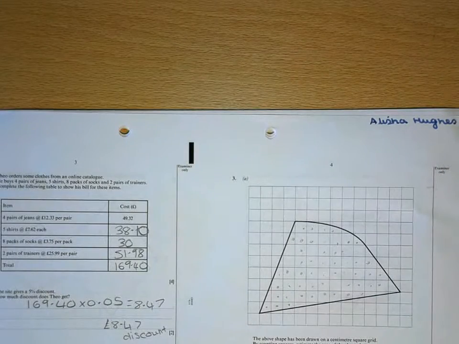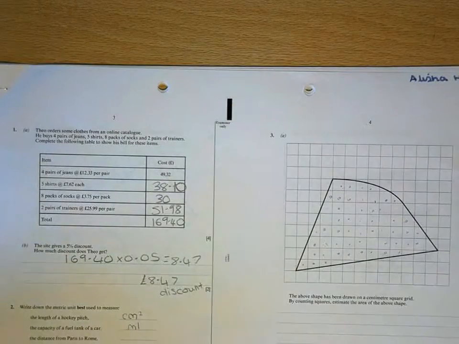Right, Alicia, so the last two papers you've done have been marked in the 60s, so let's see if you can go that one step further now and break into the 70s.